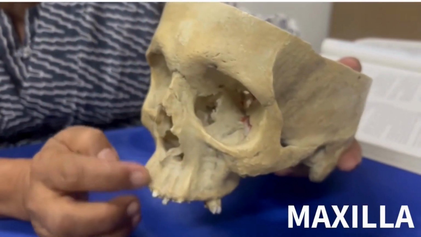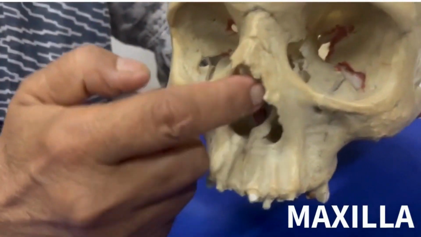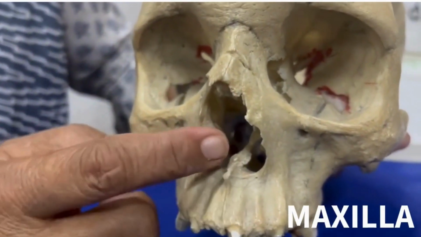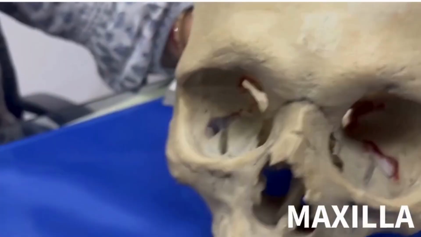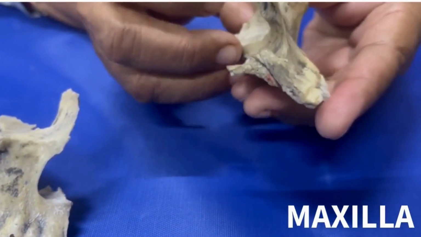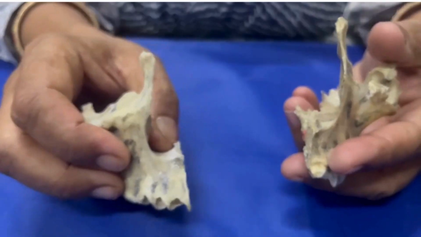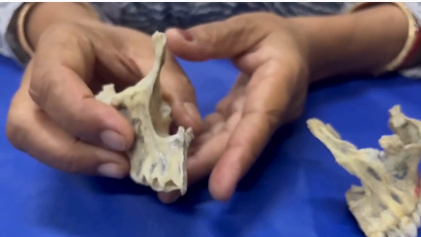So you can see this is the skull and this is the maxilla, and both of the maxillae, right and left, unite in the center, and this is the anterior nasal aperture, and these are the two nasal bones. When you explain the maxilla, you have to hold it in anatomical position. If it is the right maxilla, you have to hold it in the right hand.